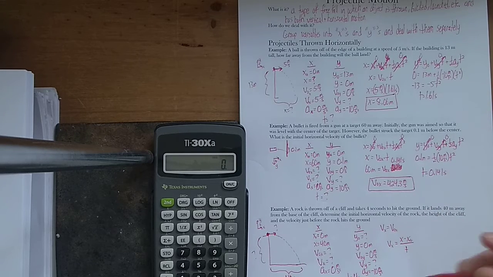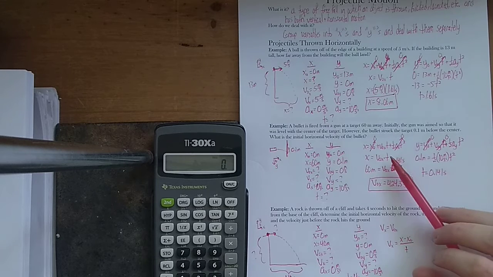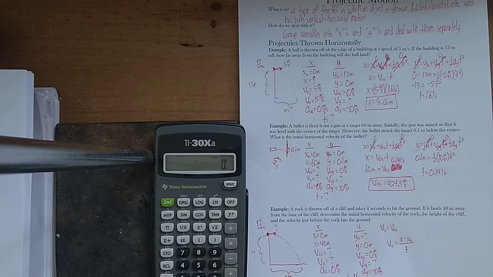Okay, and just so you know, I could have gotten this result by using this equation up here and then rearranging and simplifying, but if you know it's constant velocity, why go through the bother of doing all this? Why not just say, hey, the velocity in the x direction must be equal to the change in displacement over time.